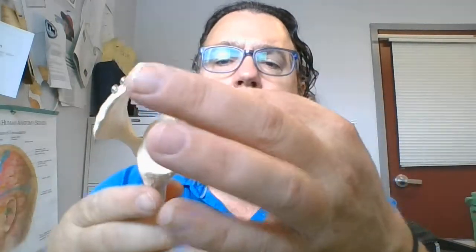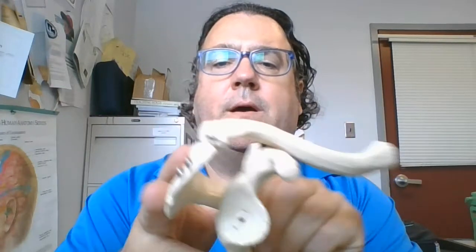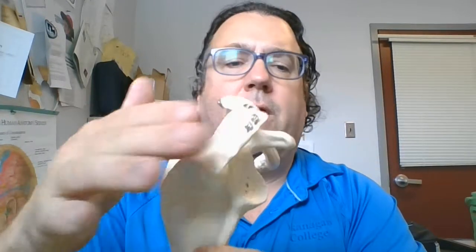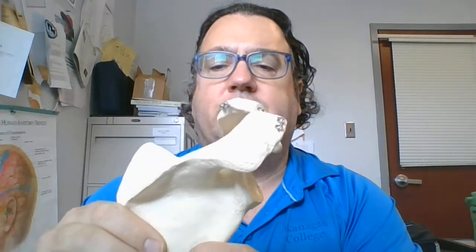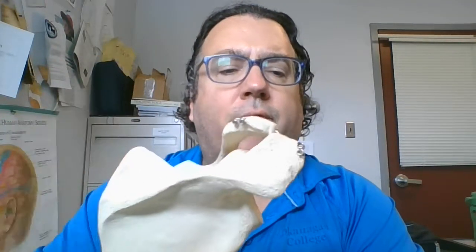You can see some very large projections right here, as well as on the end of the scapula over here, a very large projection sticking out. Another big ridge over here. These are all called processes, and a process is something obviously that does stick out on a bone, and its purpose is it provides an attachment site for muscles.